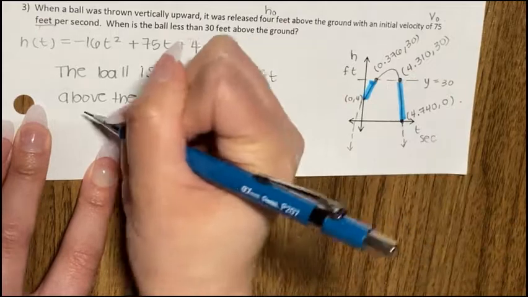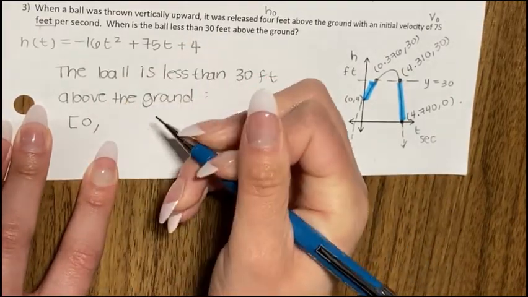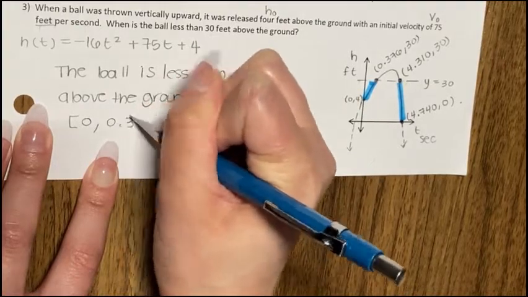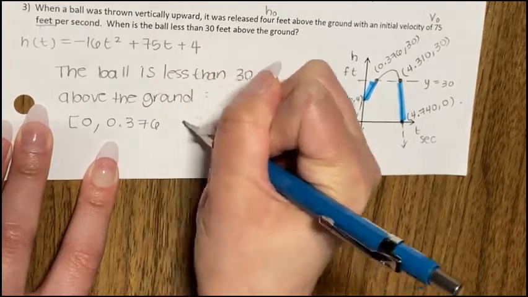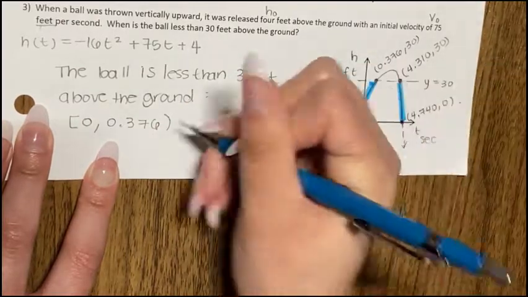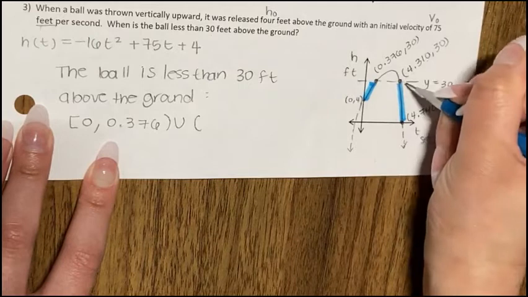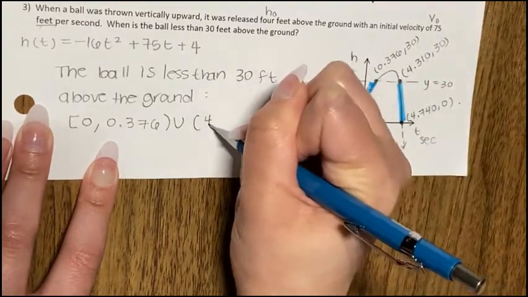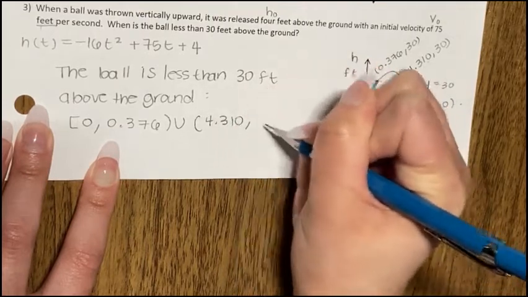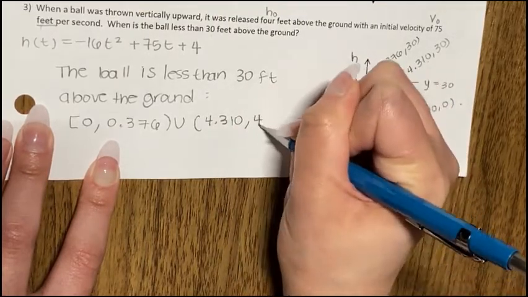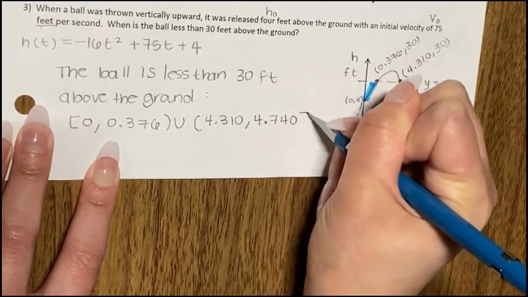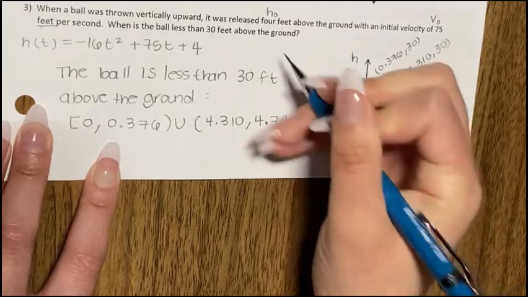The interval that we want is from 0, we include the 0 because that's the present time, to 0.376. We don't include that one because at this point it's exactly 30. Union, and then we have this part that is going to be 4.310, and then it's going to be up to 4.740, and yes, we do want that one because it's 0.